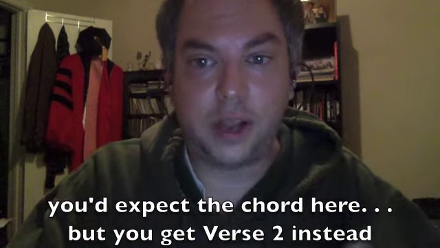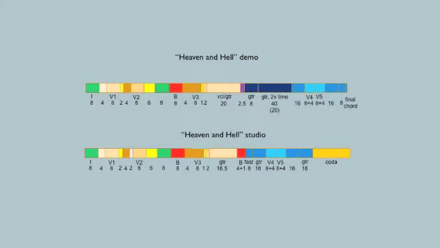But the vocals come in. You'll see in this diagram, just before V2, verse 2, in the demo version you have the 4 bars of the heavy riff, the brown. In the studio, the album version, just before V2, you see the little 2 measures there.